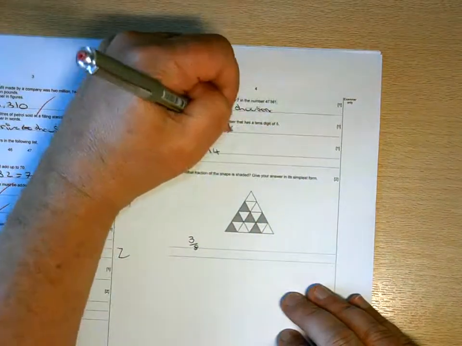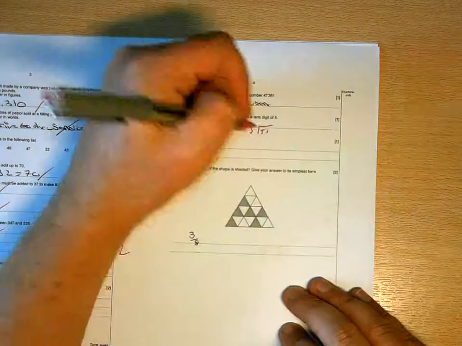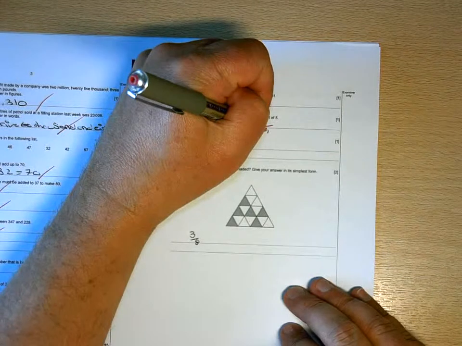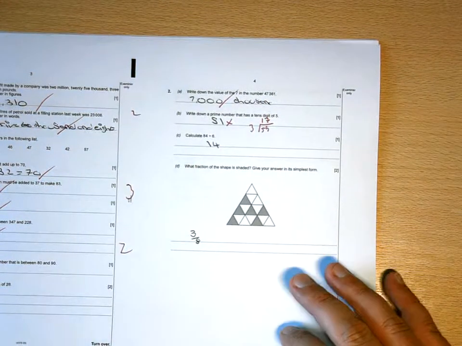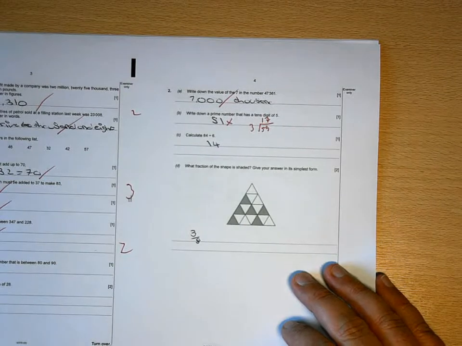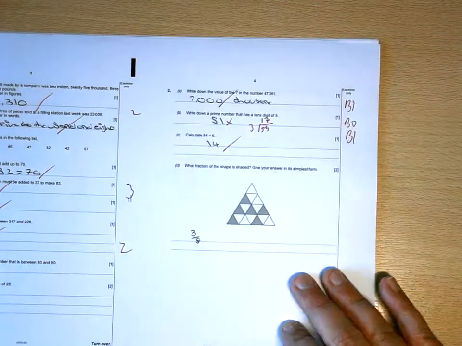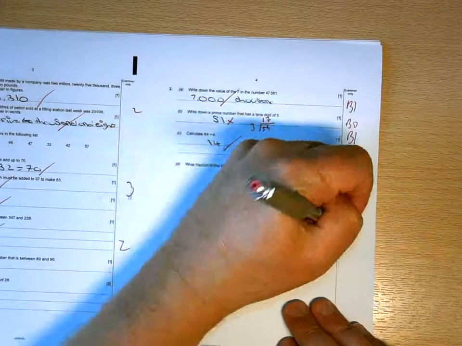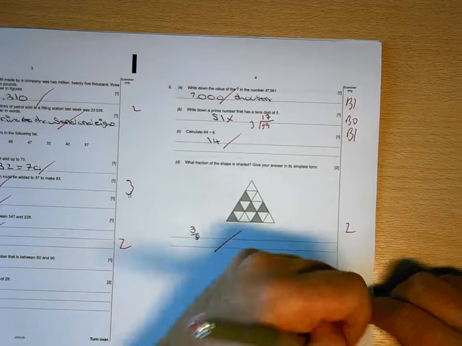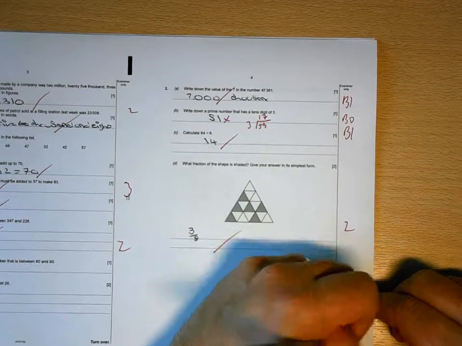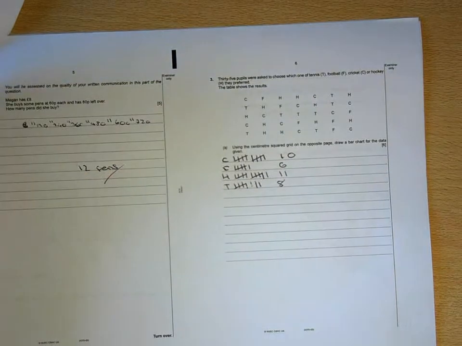7,000 is right. 51 isn't, unfortunately, because 3 goes into it. 3 goes into 5 once, remainder 2, 3 into 21 goes 7, so 17 goes into it. 14 is correct, and 3/8 is bang on, well done. So 4, 6, 11 for the first page. 12 pence is right.